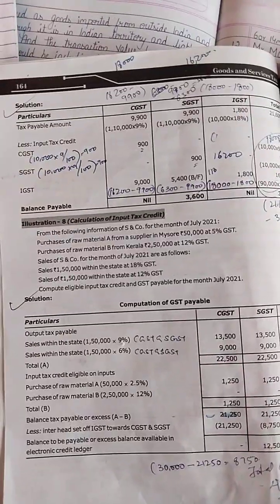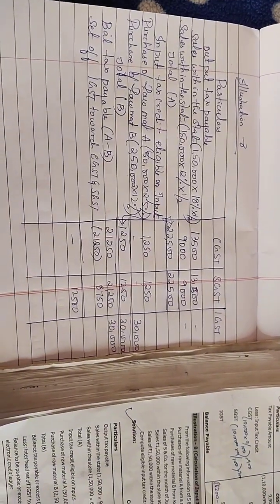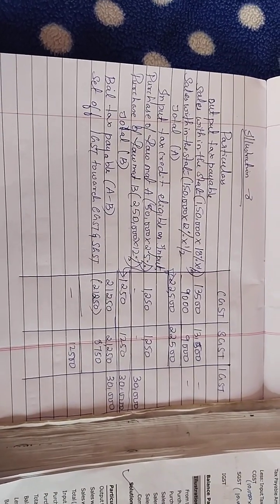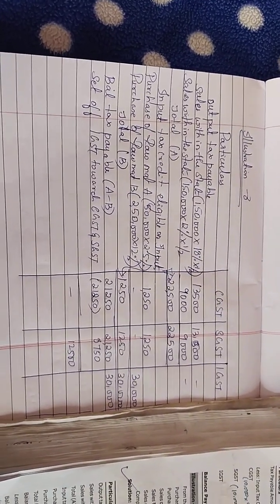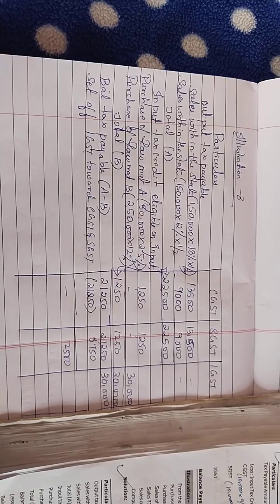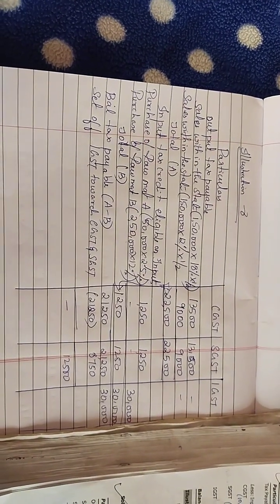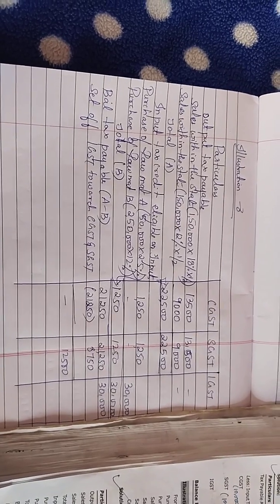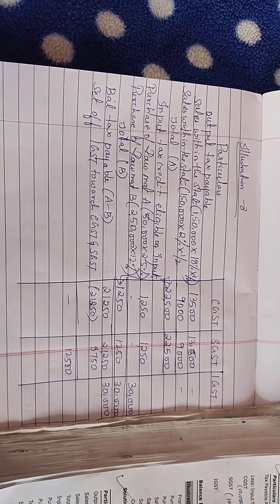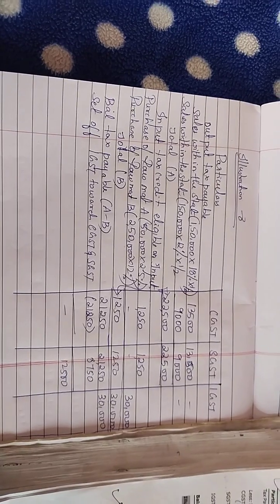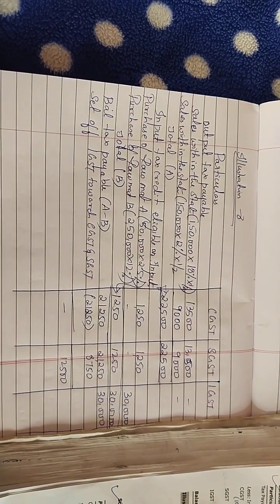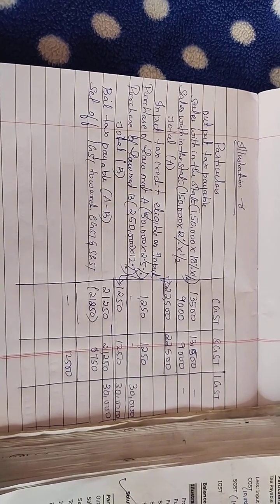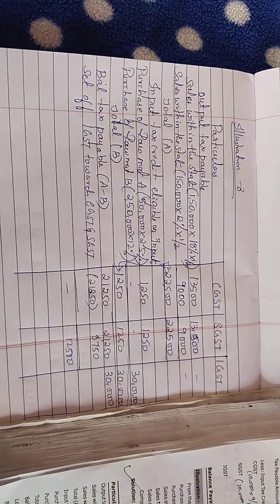So this is the question for you. Now let's go about solving this problem, girls. I've written down the solution in the notebook for explanation. First of all, as usual, in order to arrive at the net GST payable, you have to find out the output tax payable. From the output tax payable, you have to reduce the input tax credit eligibility, so that you set it off and arrive at the net GST which is payable.